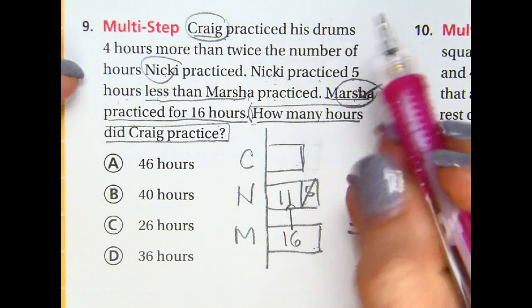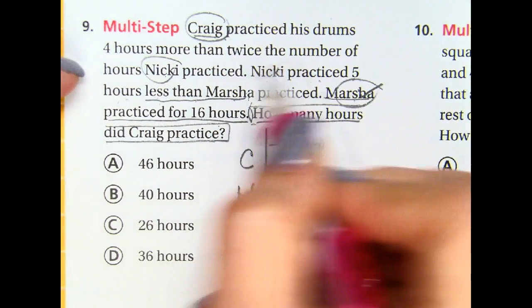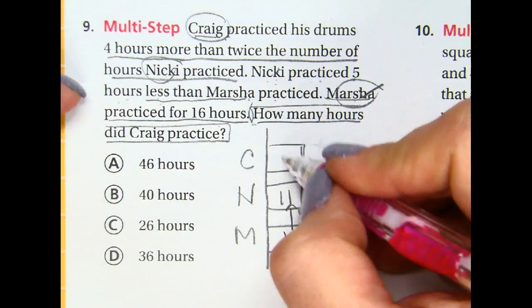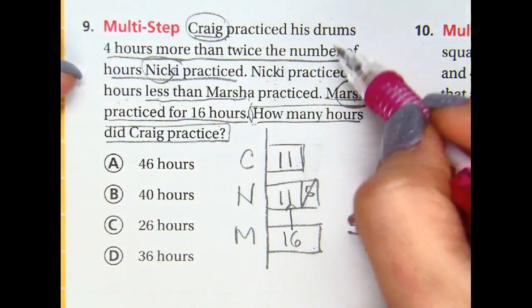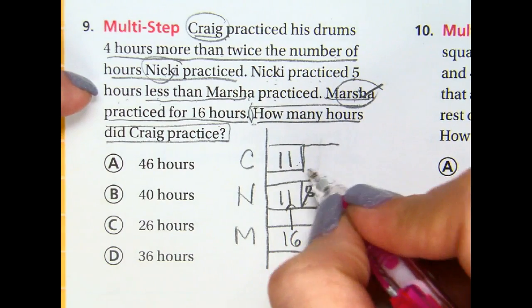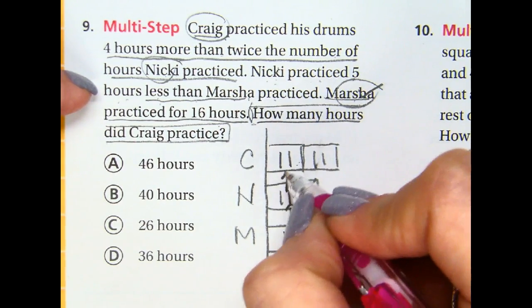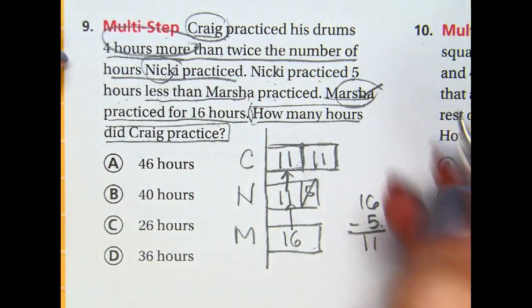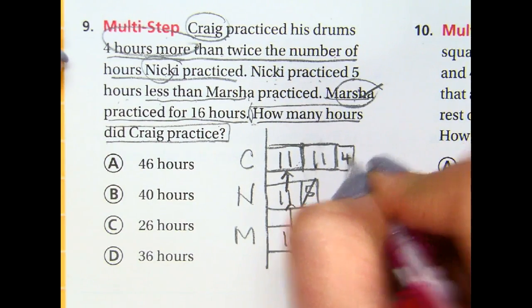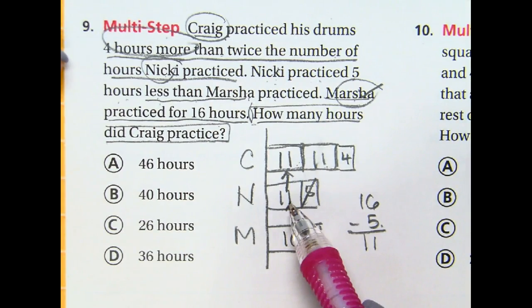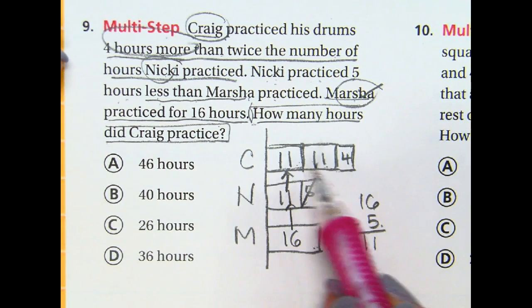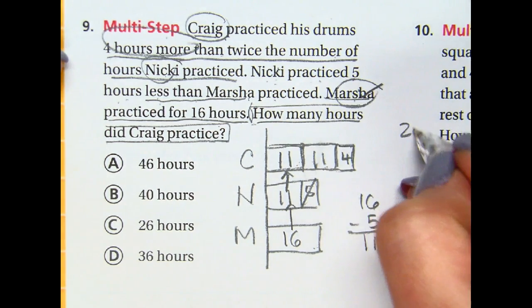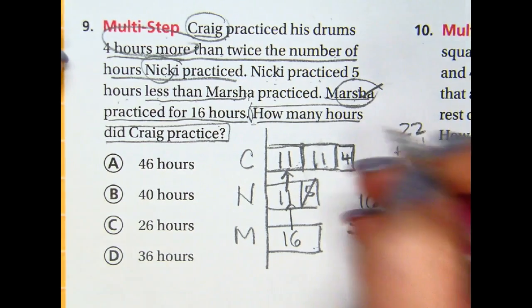It says Craig practiced his drums 4 hours more than twice the number of Nikki's. Here's twice Nikki's. This is Nikki's value, and this is twice as much. We'll double it, right? And then we'll look at 4 hours more. So here's 4 hours more. Is this twice as much as Nikki? Yes. And is this 4 more than twice as much? Yes. So let's just add these numbers up. We have 22 plus 4. What's 22 plus 4? It's 26.